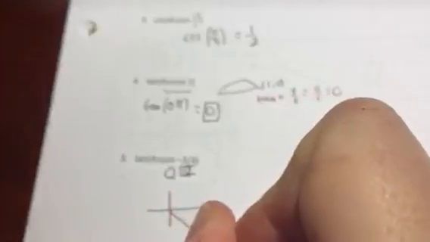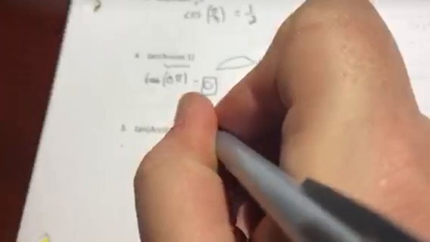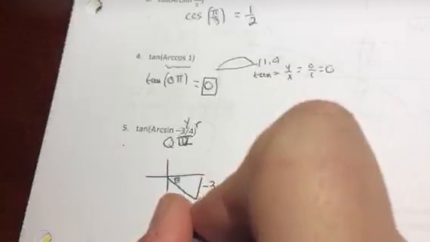So we're going to draw a triangle. We're going to draw it in quadrant number 4. Put our reference angle here. And this is arc sine. Sine is y over r. So our y value is negative 3, and our r value is 4. So we're going to use our Pythagorean theorem, x squared plus y squared equals r squared. And this is going to be x squared plus negative 3 squared equals 4 squared.